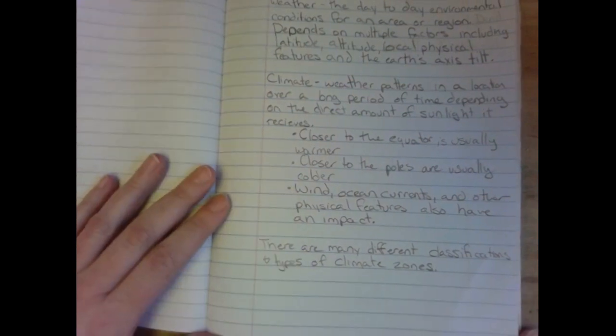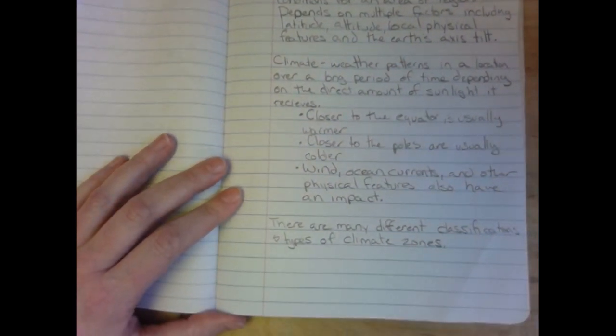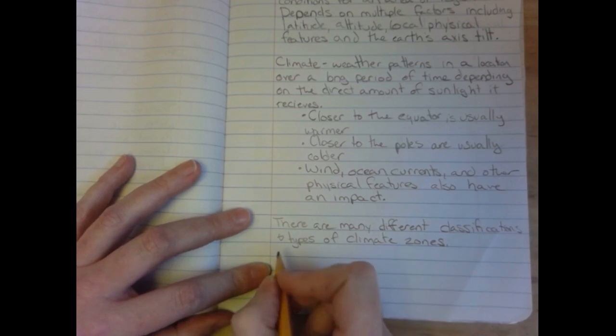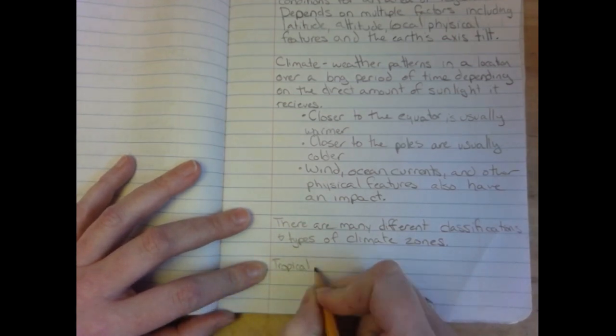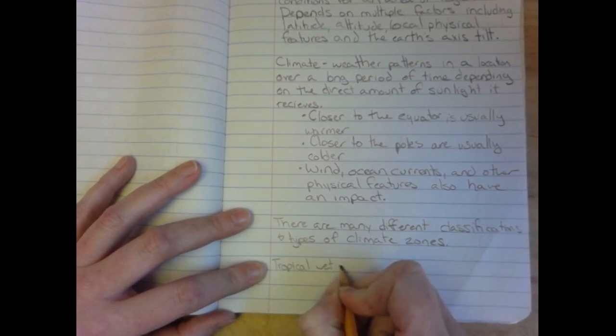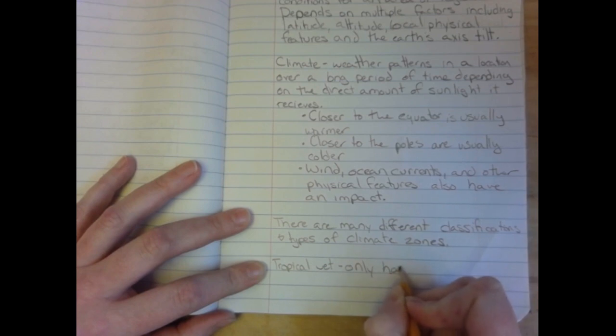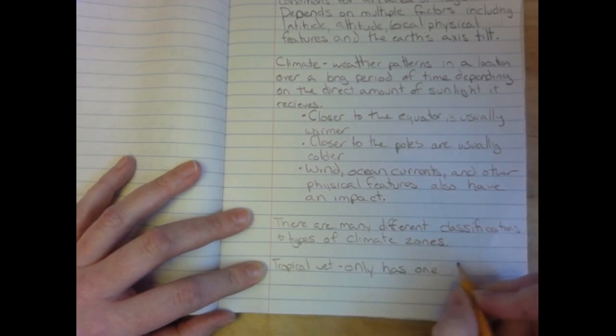So our first one is going to be tropical wet. This climate zone only has one season.